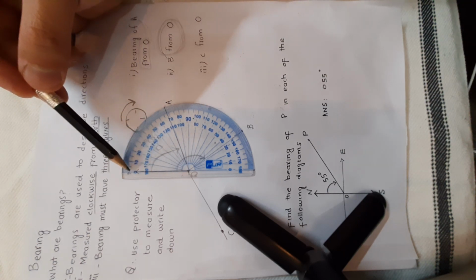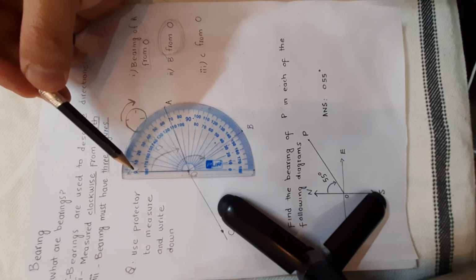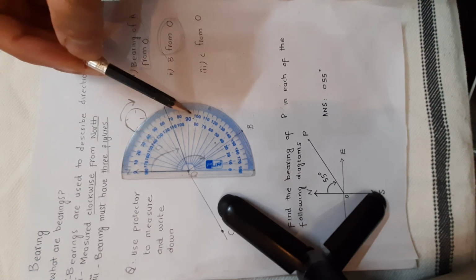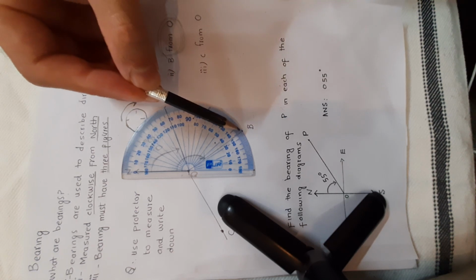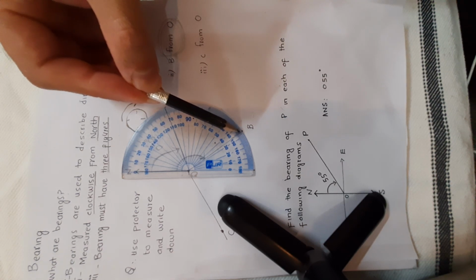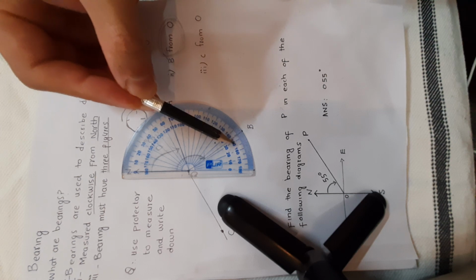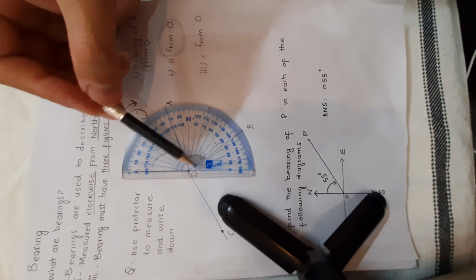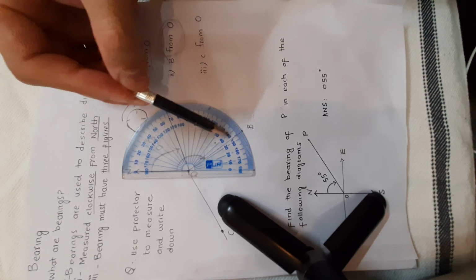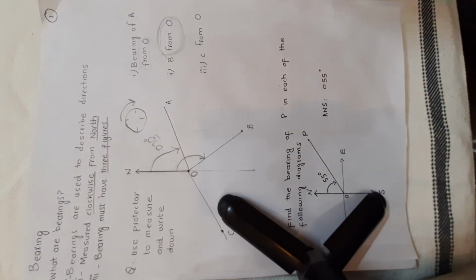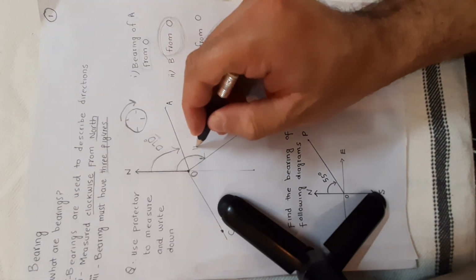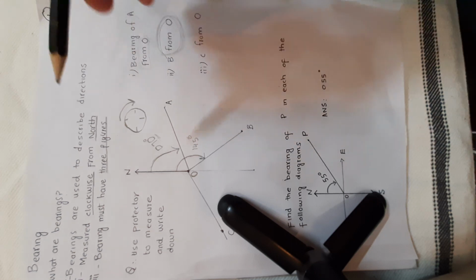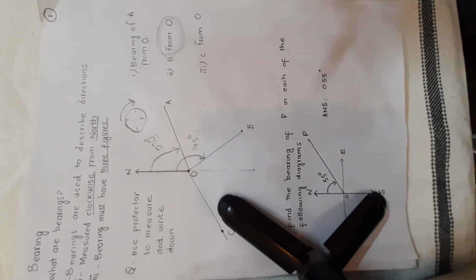This is 0, exactly where the north is, and keep on moving until you reach point B. Now this is 140, this is 150, so in between them you have the angle 145. So the bearing of B from O is 145. It is already in 3 figures. So this is the answer for this part.